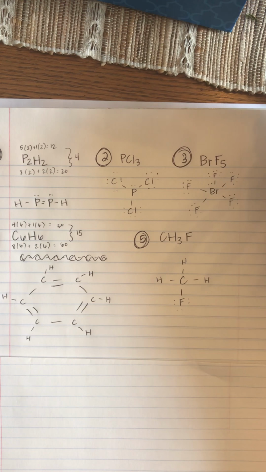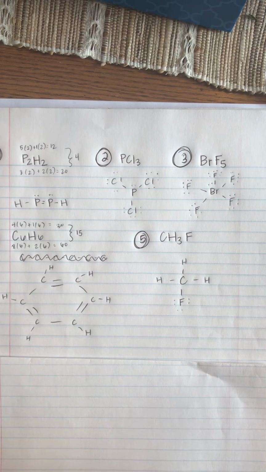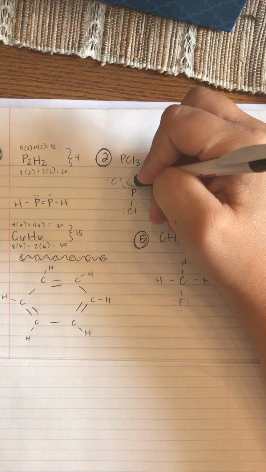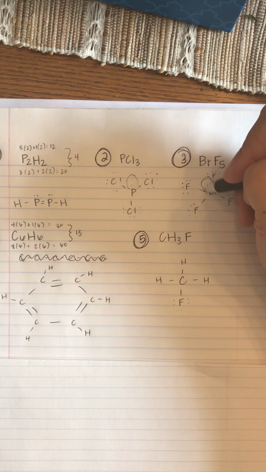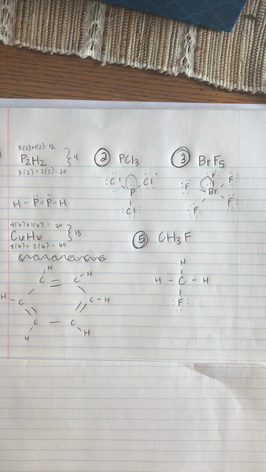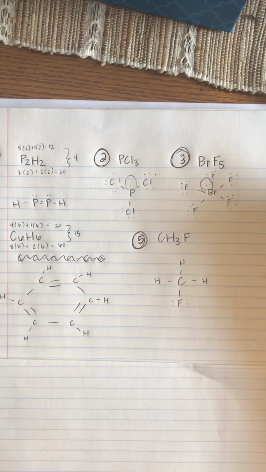So I just want to look at the ones that might not have been as clear as why they're polar. On number 2, we have this extra lone pair. And on number 3, we have this extra lone pair on the center. That makes them polar. On number 5, it looks tetrahedral, so it doesn't quite look like it would be polar.